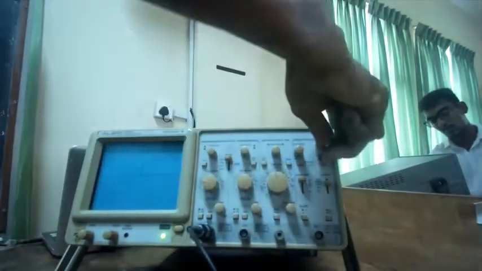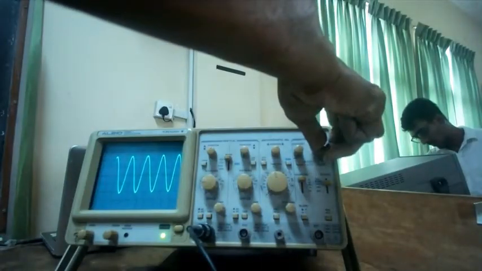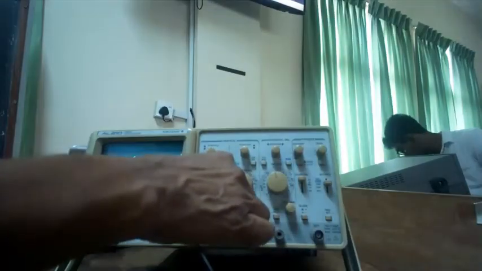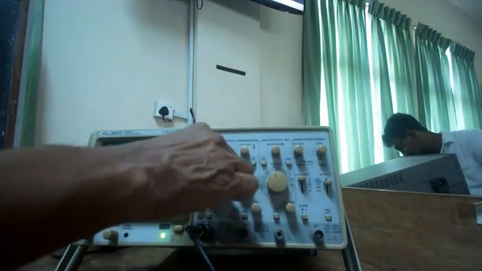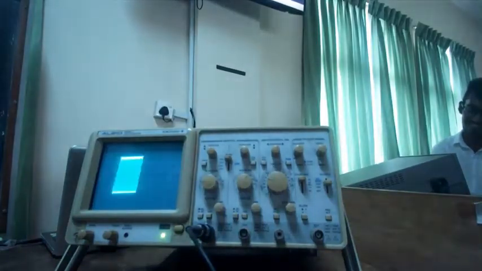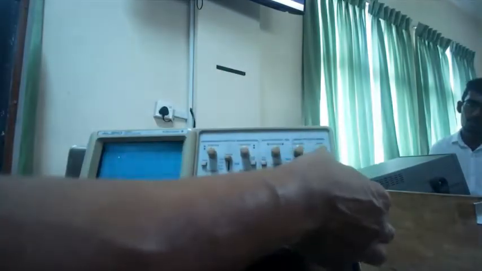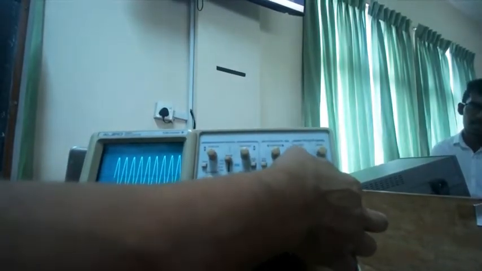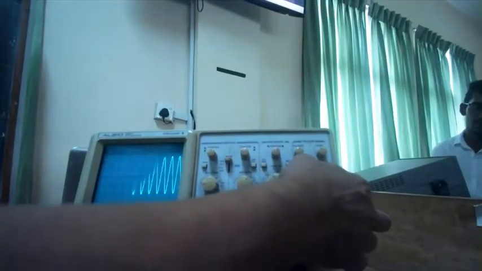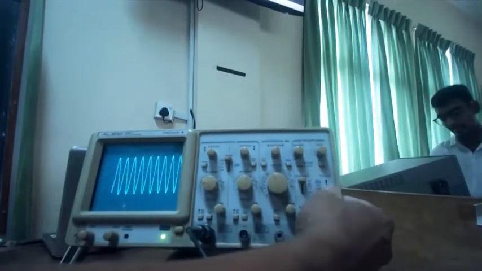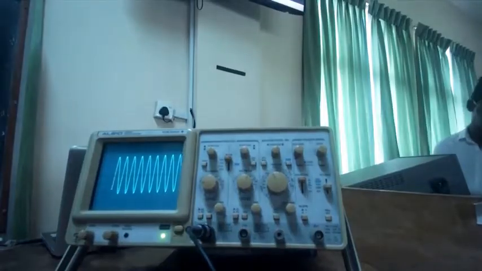Let's see why it triggers. Okay, now it doesn't trigger, right? Channel 2. It should not, according to the setting.